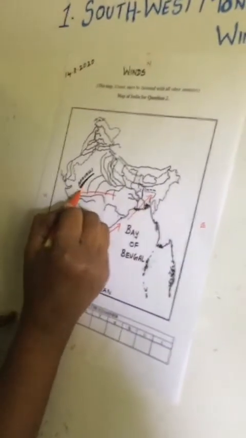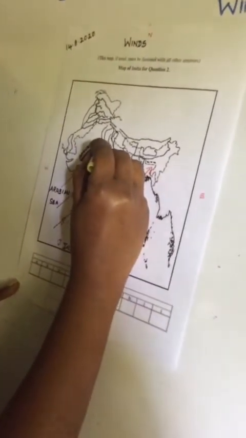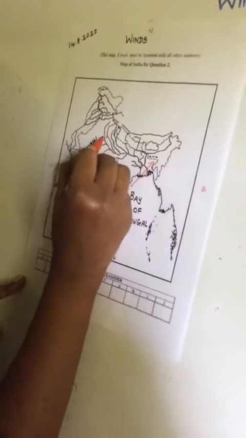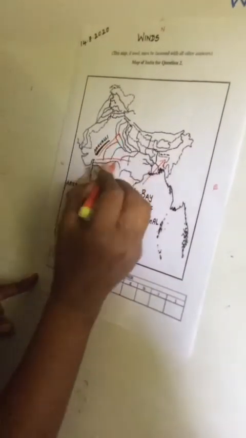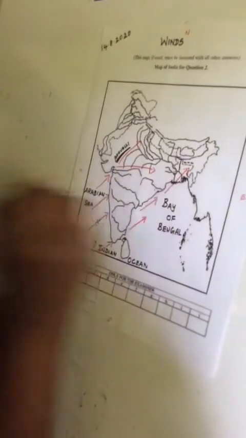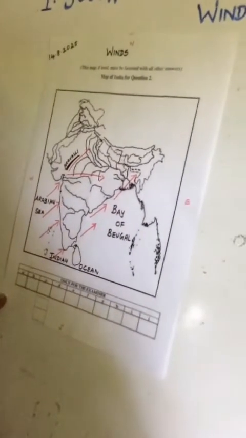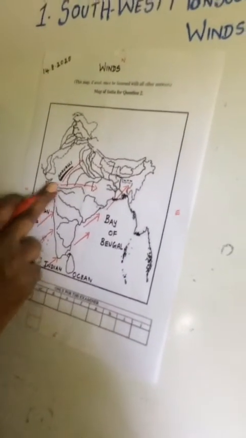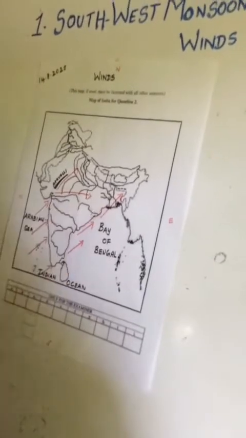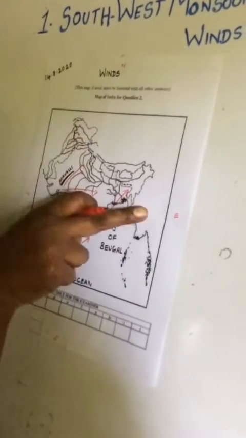So, the wind blows parallel. Arabian Sea branch of southwest monsoon blows parallel to Aravalli. So, up to here, touching river Yamuna and Godavari, mark arrow till Chota Nagpur Plateau. So, now the Arabian Sea branch is over. So, Arabian Sea branch, one part travels towards the Chota Nagpur Plateau and another travels towards the foothills of the Himalayas.